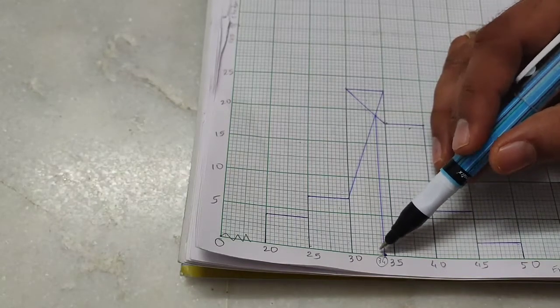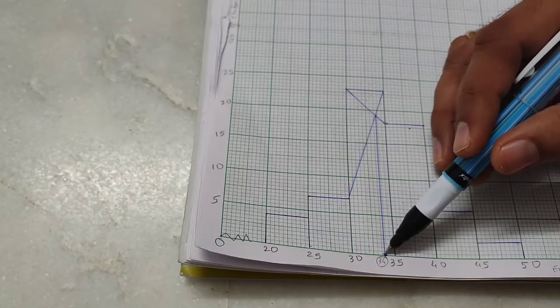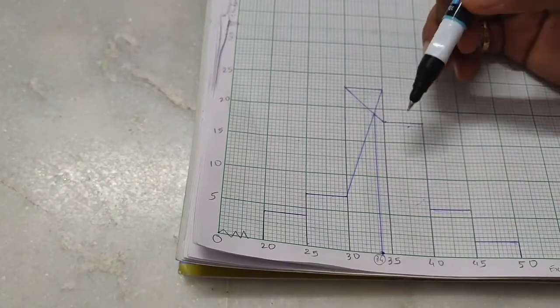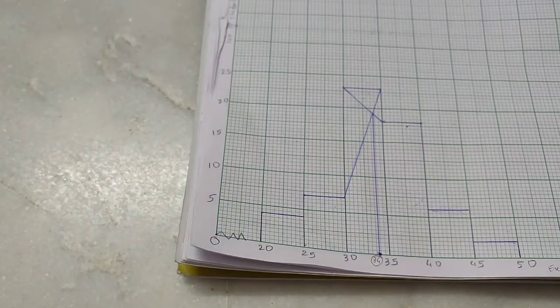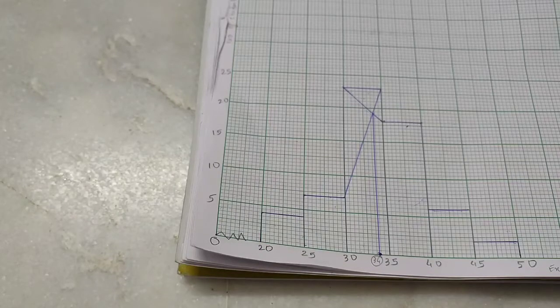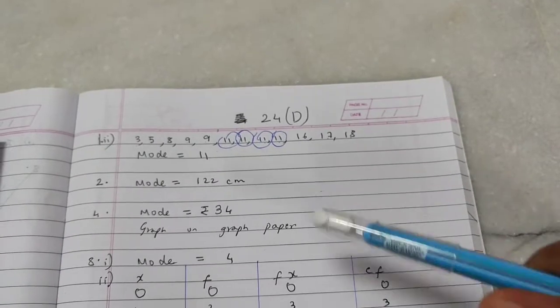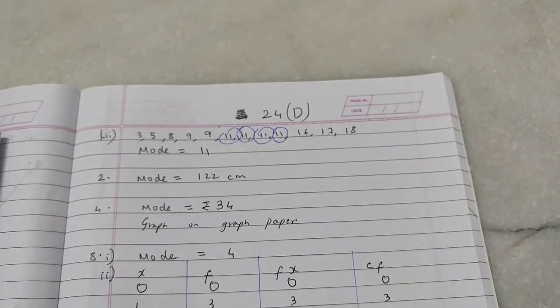Actually 33.5 to 34. So I'll just round it off to 34, which is good enough for me, because as I said, one box error is allowed. So the answer for this sum is 34 rupees. Don't forget to write rupees in the end. And also mention graph on graph paper. And on the graph paper also write the question.